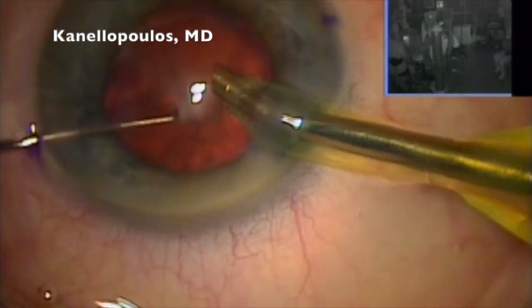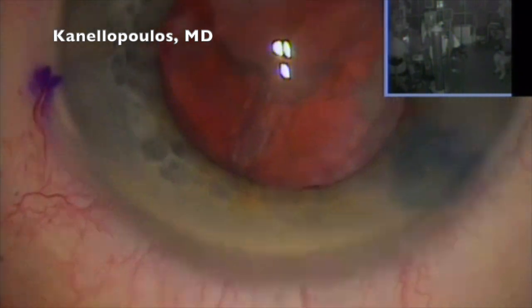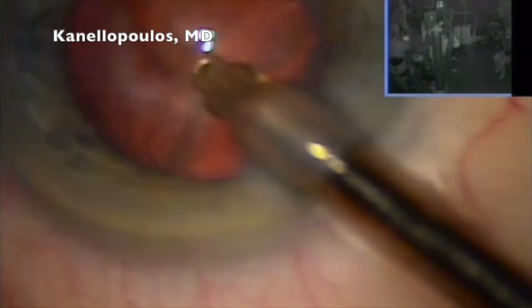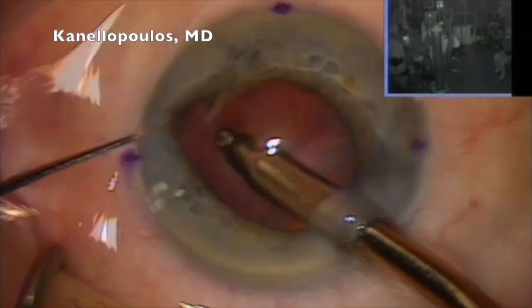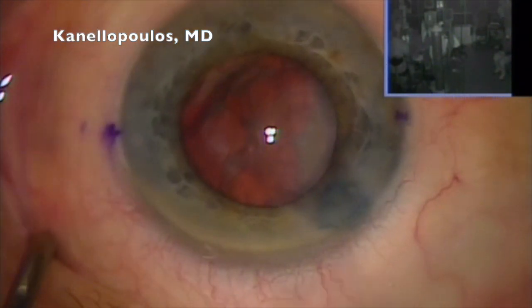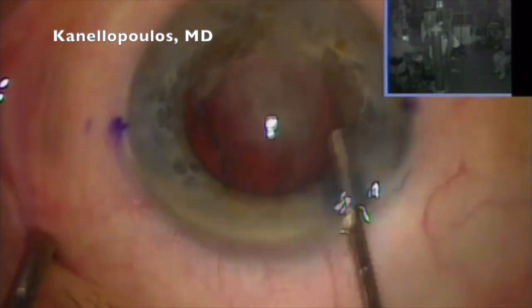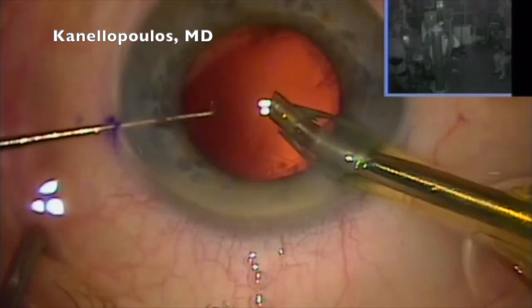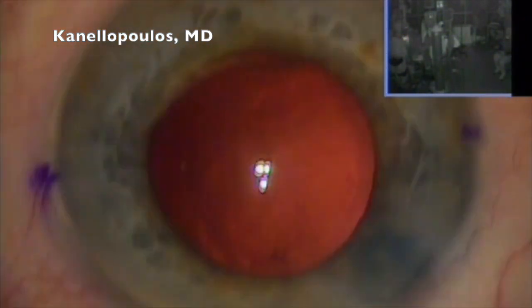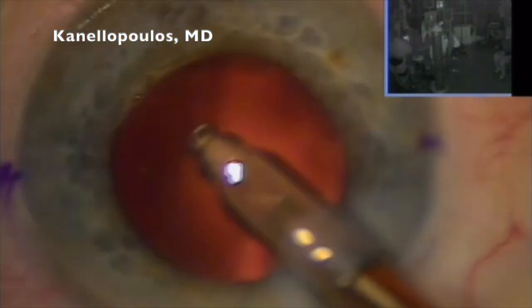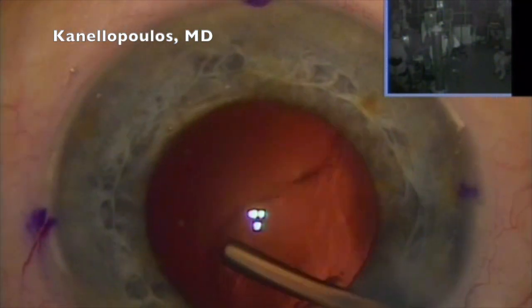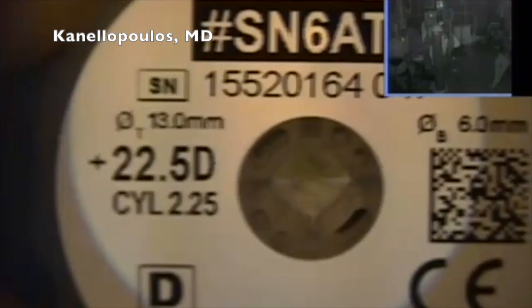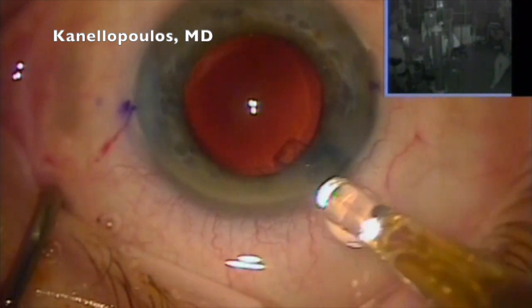So even if I'm at 200 joules total energy here, a big cortical shell left behind, I'm going to try and tease it out here with fluid and go in again with my phaco tip and save time, remove it en bloc. Essentially no cortex left. In lieu of putting the capsule in danger, this patient also had pseudoexfoliation. I'm able to fulfill the dream, use a toric lens here.